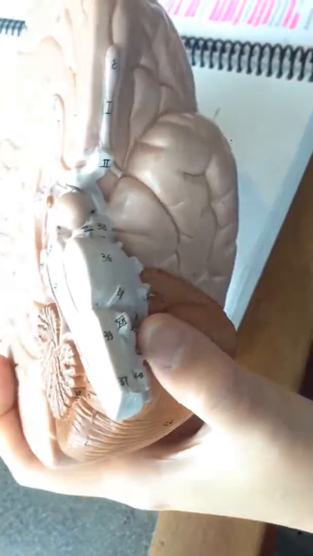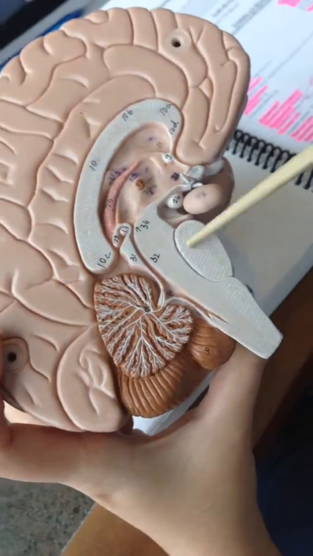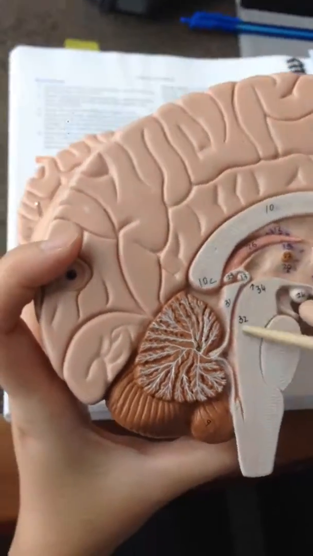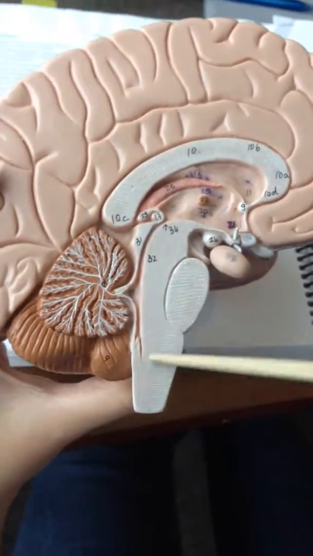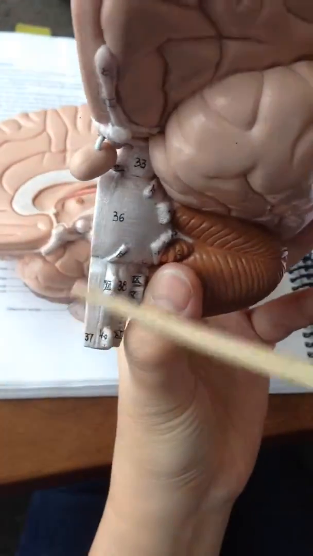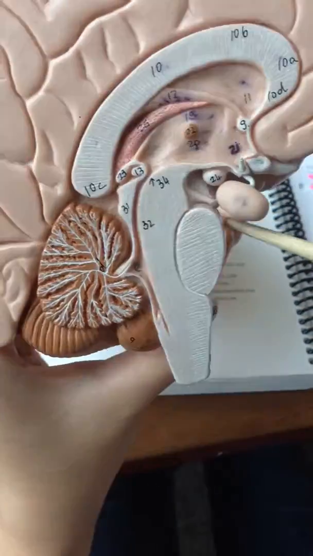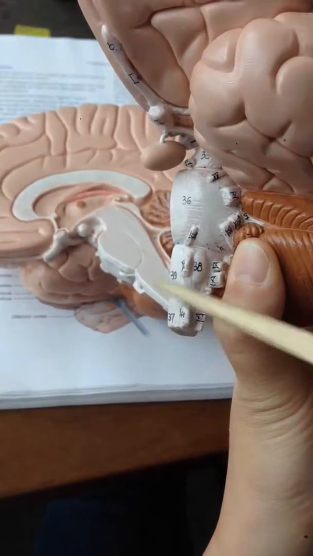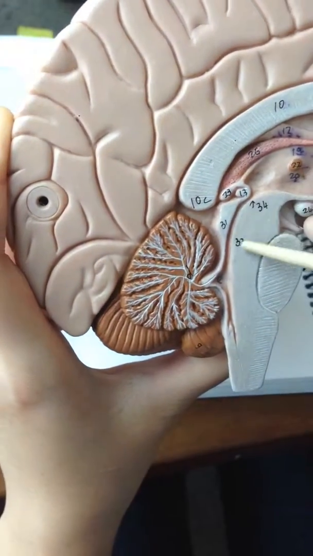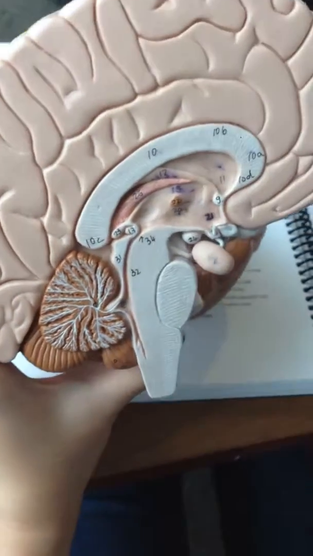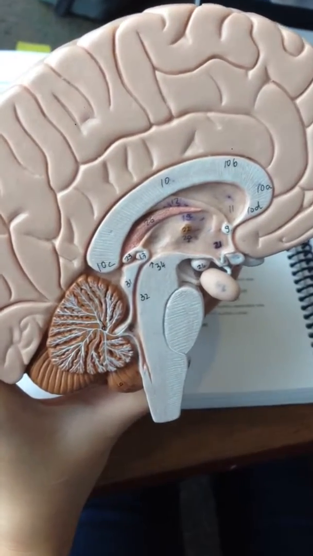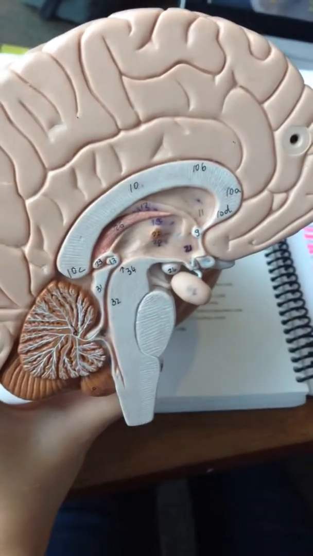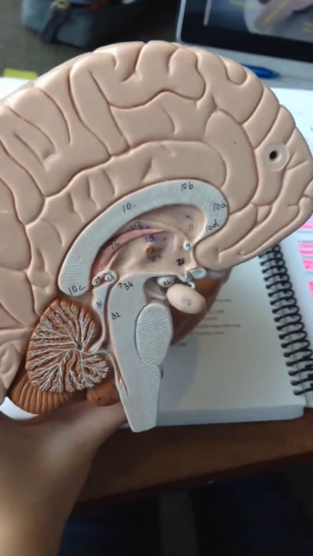Then we're going to look at the pons. The pons is right here. That's the pons, the midbrain, medulla oblongata. And from this view, this is the pons, the bump. The pons, the medulla oblongata, and the midbrain is right here. And that is all for the anatomy of the brain.